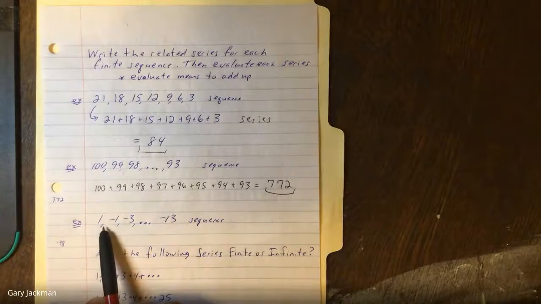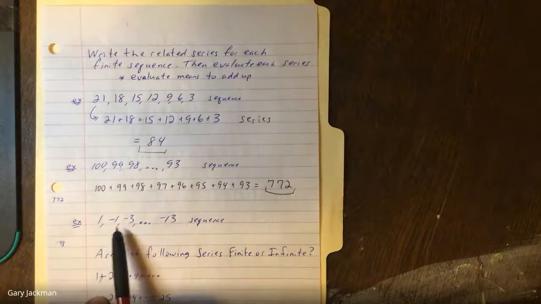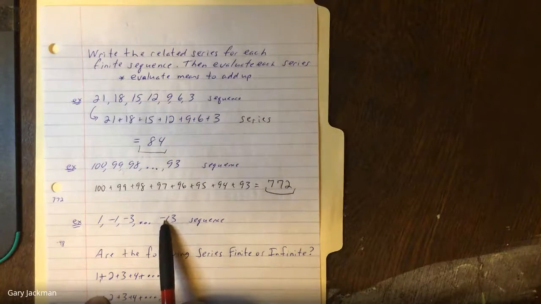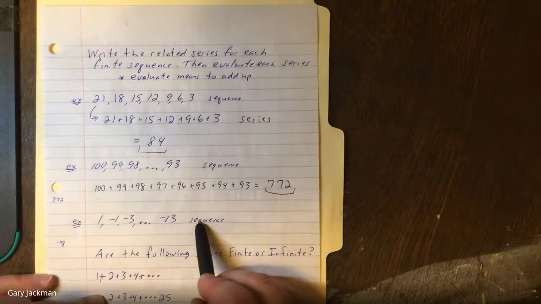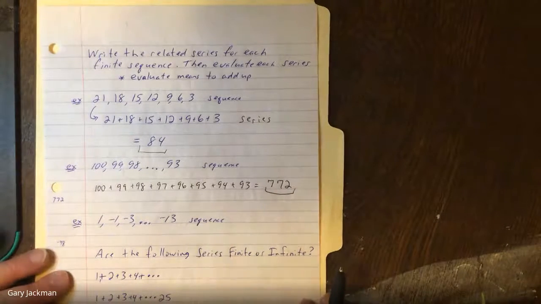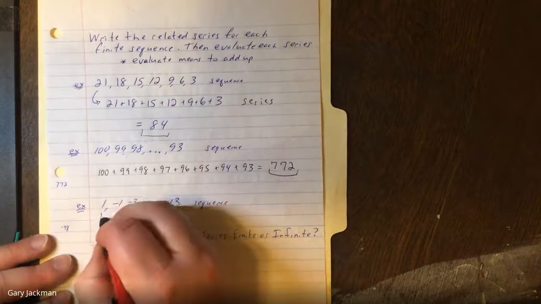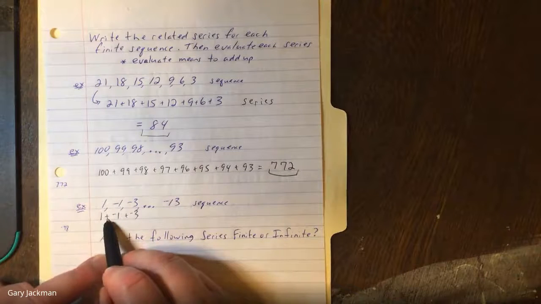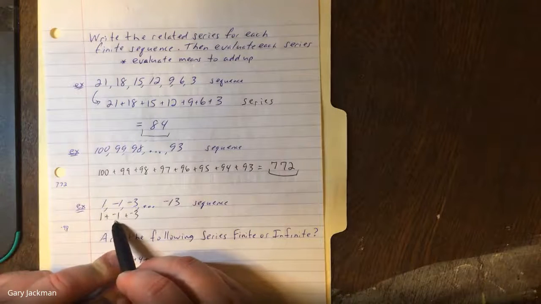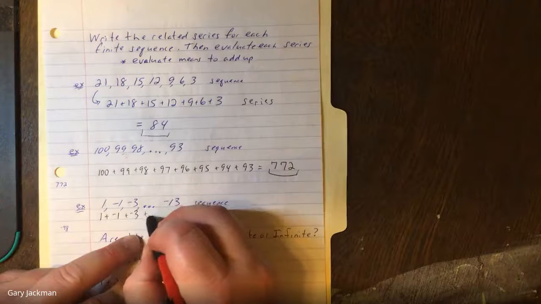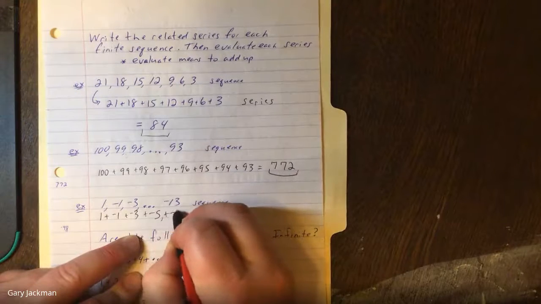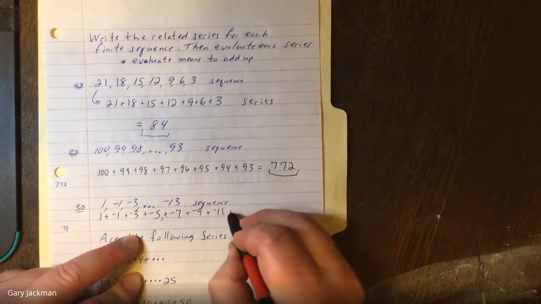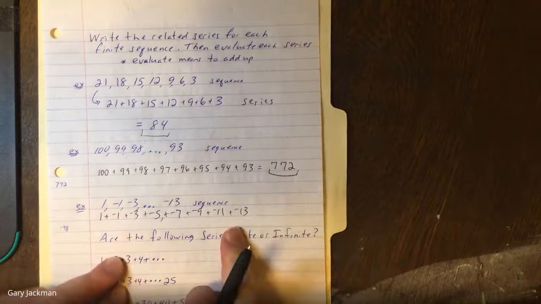One last example here. It goes 1, negative 3, dot, dot, dot. So it fills in all these, and into negative 13. Well, I want to take that sequence and I want to turn it into a series still again. So again, I'm changing these into pluses. Commas get replaced with pluses. This looks like it's a pattern decreasing by 2. So then I want to add negative 5, and I want to add negative 7, add negative 9, add negative 11, and then we finally get to that negative 13.